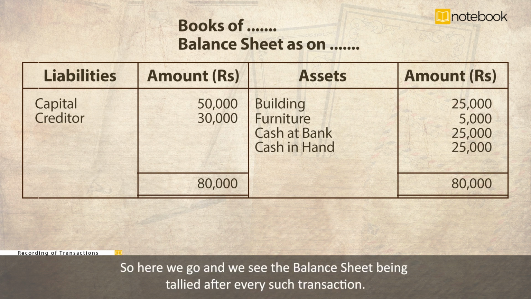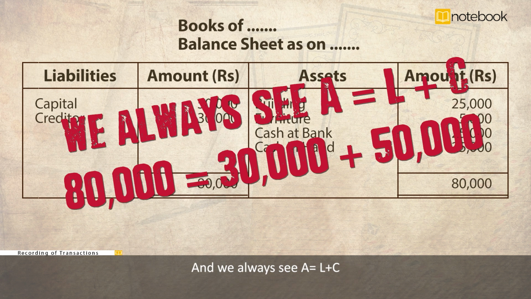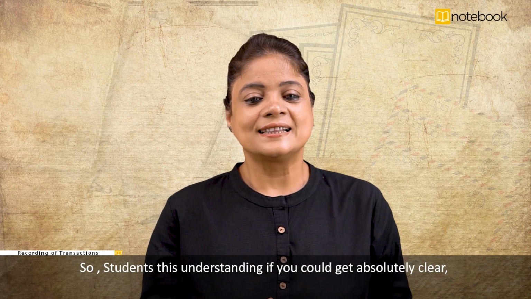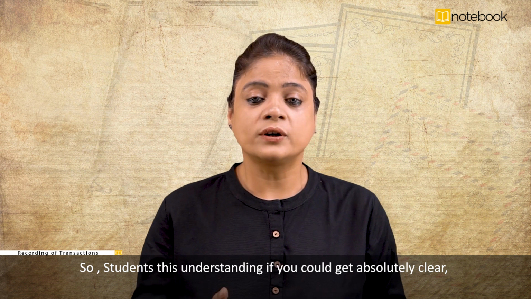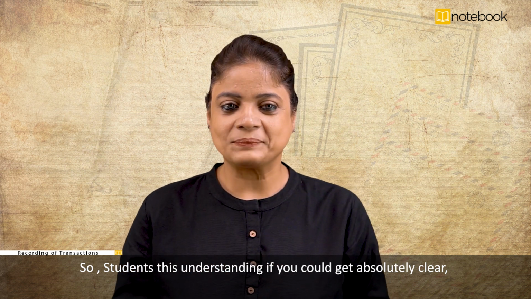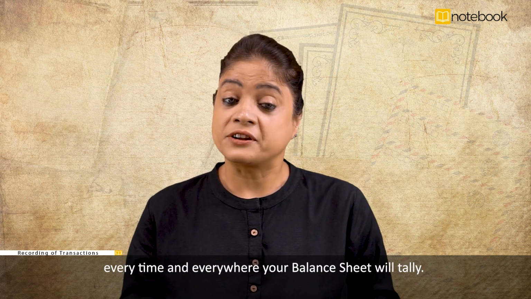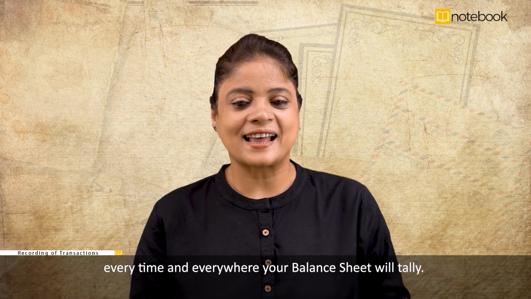So, here we go and we see the balance sheet being tallied after every such transaction. And we always see A = L + C. So, students, this understanding, if you could get absolutely clear, every time and everywhere your balance sheet will tally.